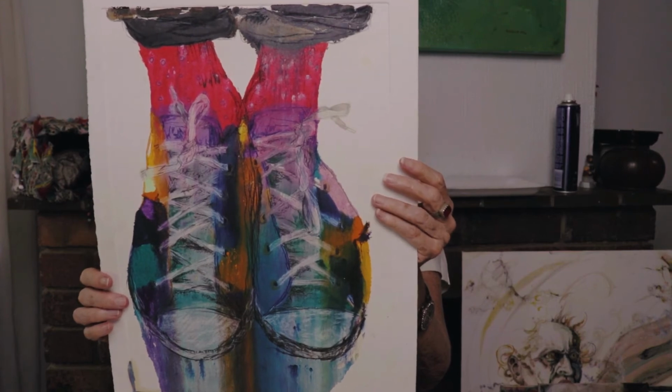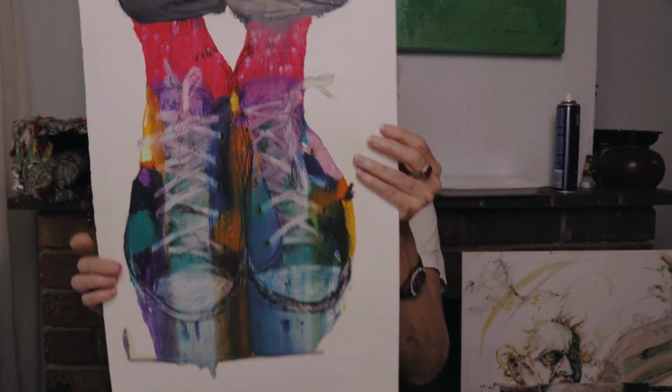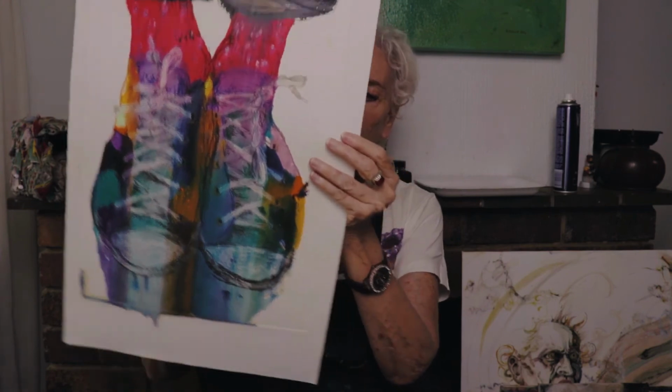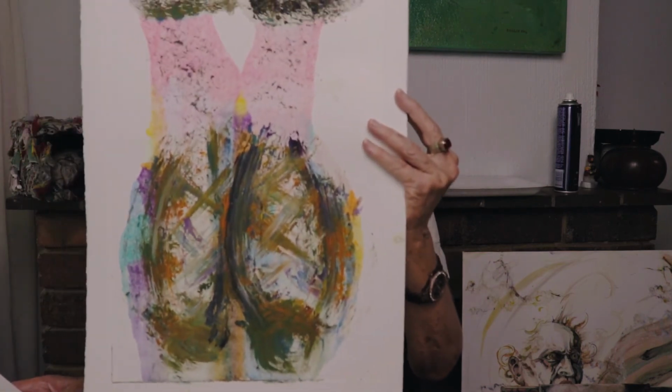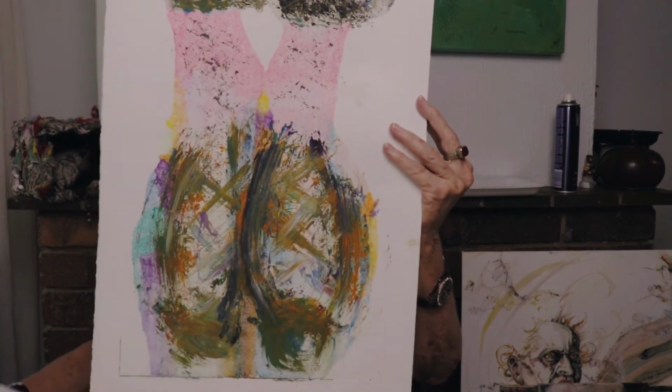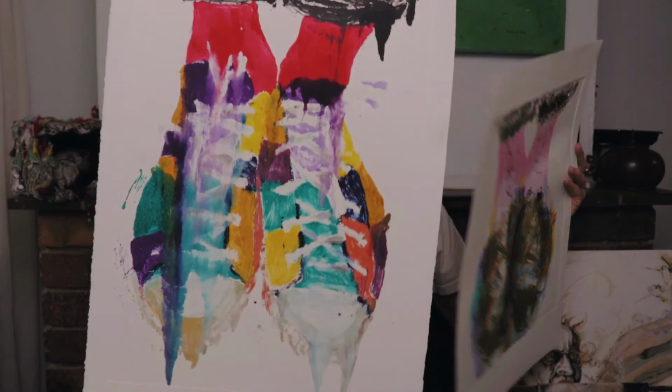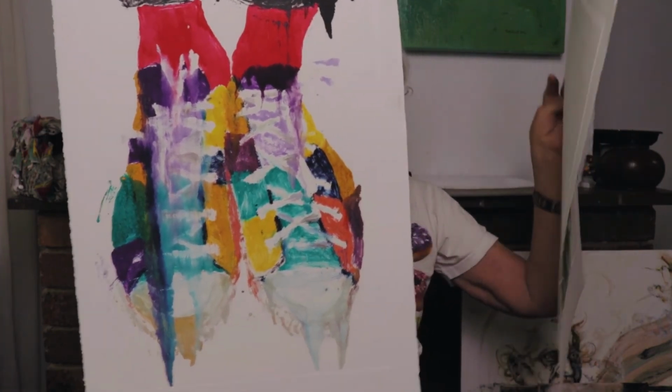So this paper was wet and then printed onto the glass after the oil paint was painted on to the glass. And from that I got two ghost images. So from the residual paint you can then get two or more images off that.